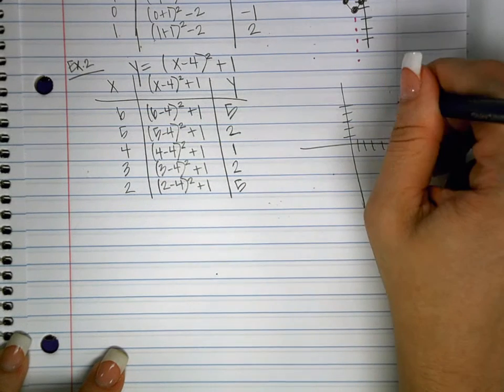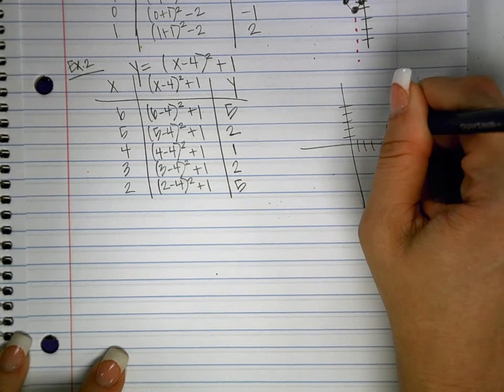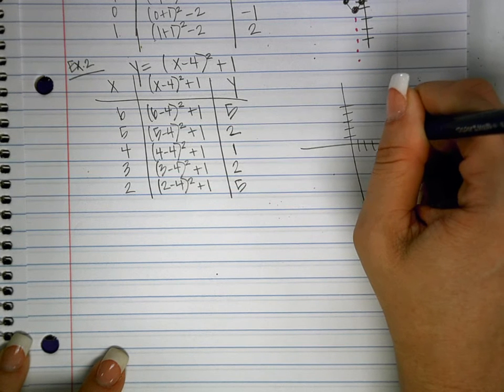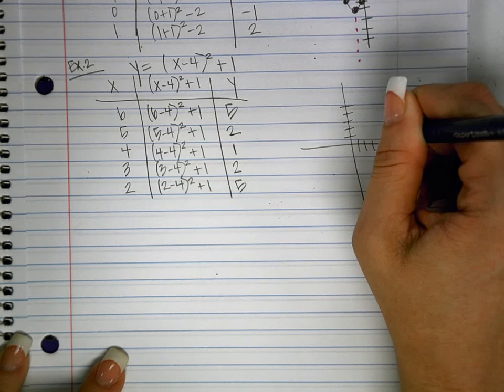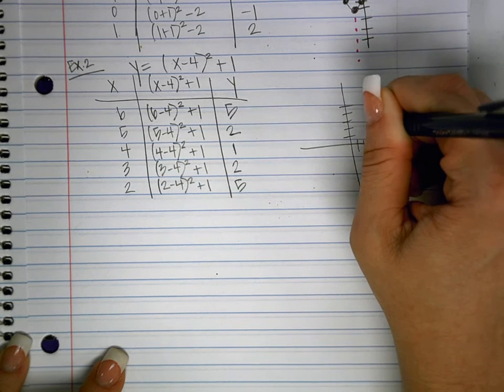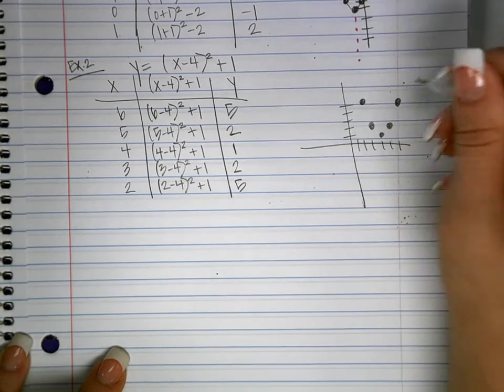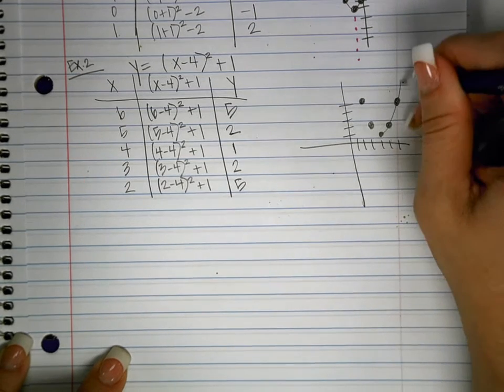So over 6, up 5. Over 5, up 2. Over 3, up 1. I'm sorry, over 4, up 1. Over 3, up 2. So I'm intentionally giving you this nice parabolic shape. Okay, this nice parabola shape.